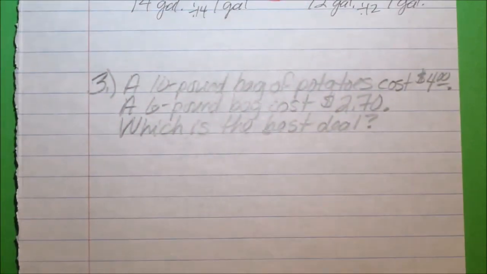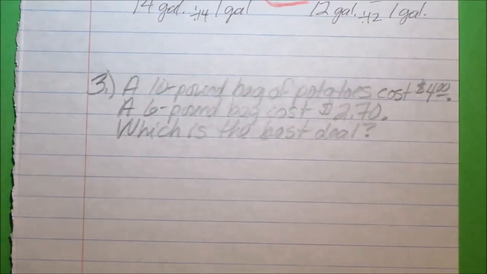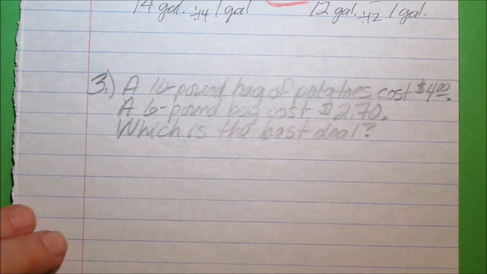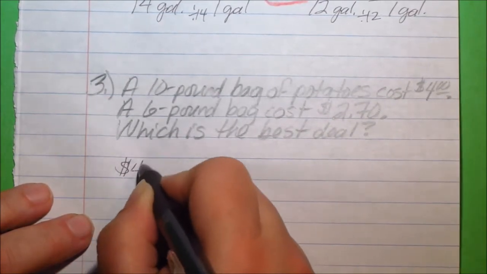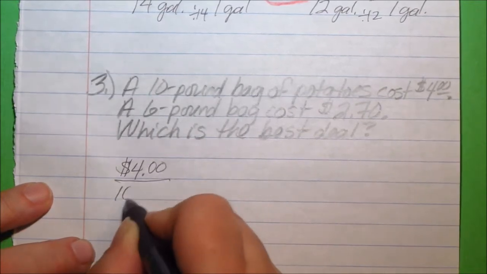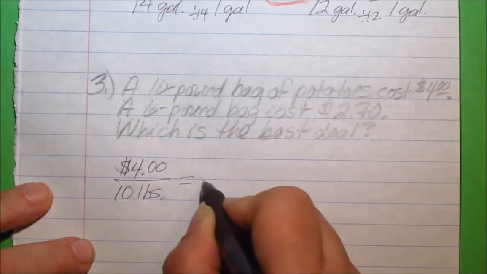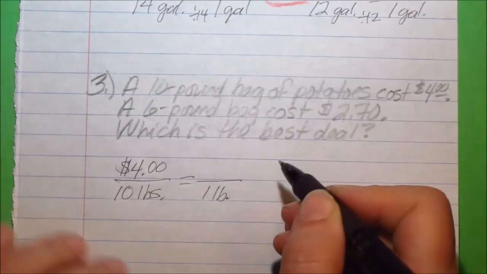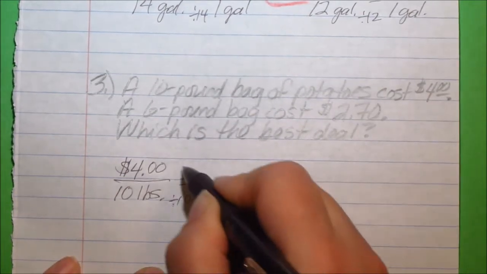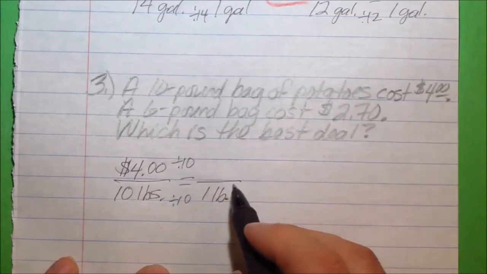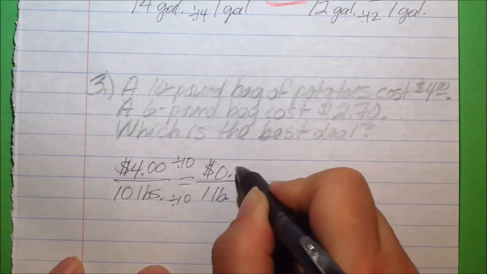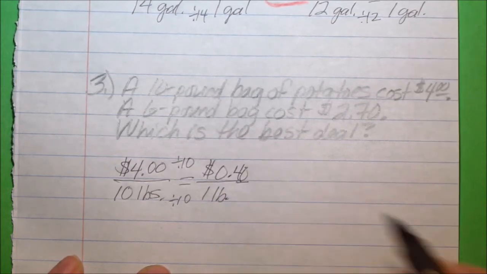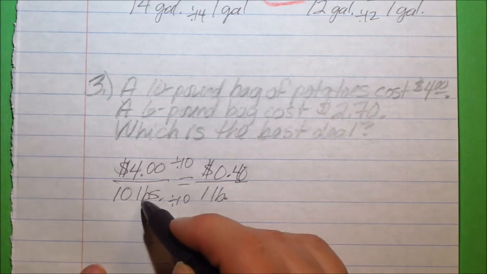All right, last problem. A 10-pound bag of potatoes costs $4 and a 6-pound bag costs $2.70. Which is the better deal? All right, so let's deal with the 10-pound bag first. It's $4 for 10 pounds. How much is that per 1 pound? All right, well, we divide that by 10, top and bottom. All right, and 4 divided by 10, we just move the decimal point. We've got 0.40, so that's 40 cents. Okay, that's for the 10-pound bag.